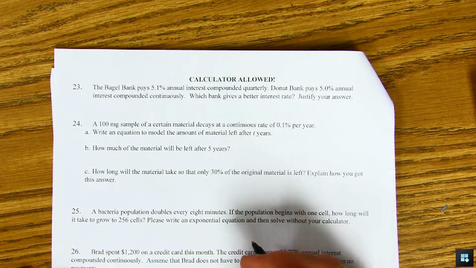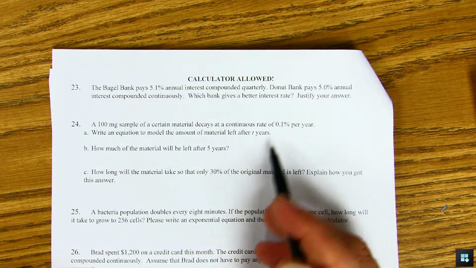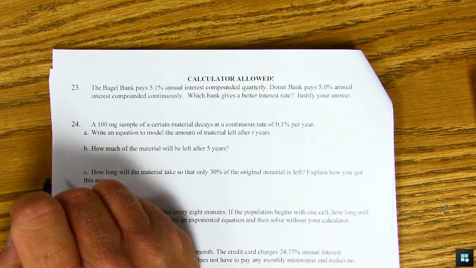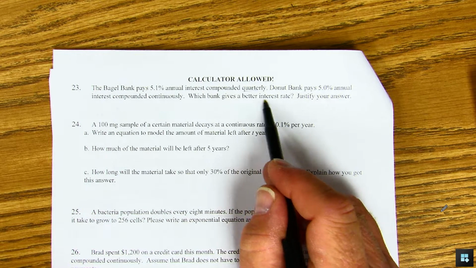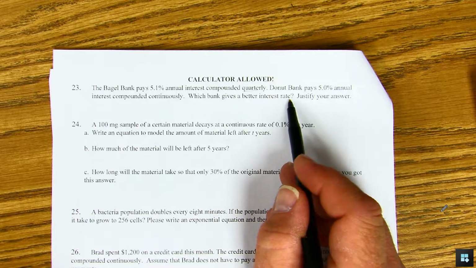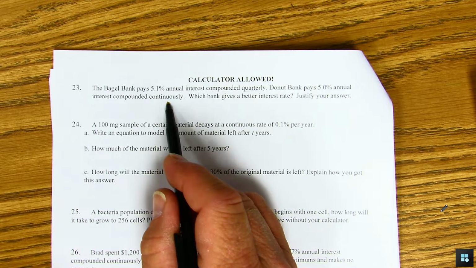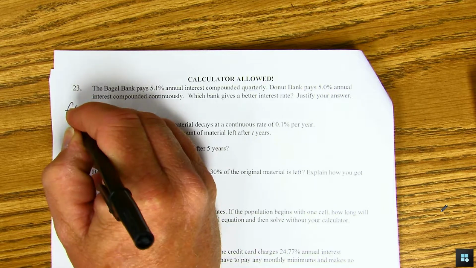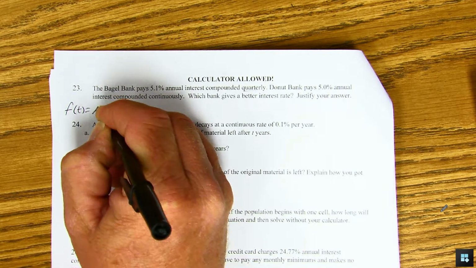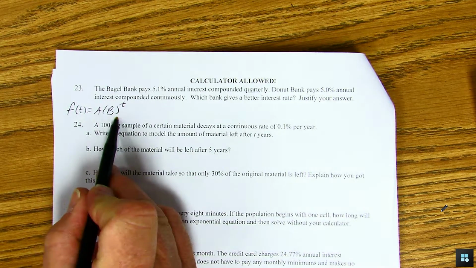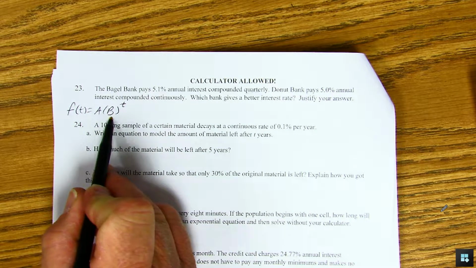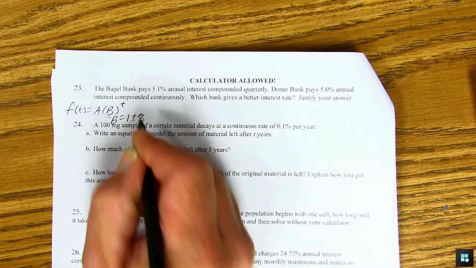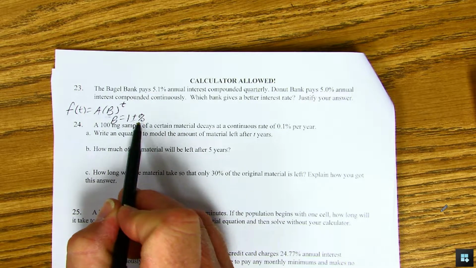23 says the Bengal Bank pays 5.1% annual interest compounded quarterly. The Donut Bank pays 5% compounded continuously. Which bank gives a better interest rate? Well, if we're looking for the rate, we really want to take a look at the equation f of t equals a times b to the t. We want to get it into here because then we'll be able to determine from b, because remember b equals 1 plus or minus the percentage rate. From here we'll be able to determine the percentage rate.